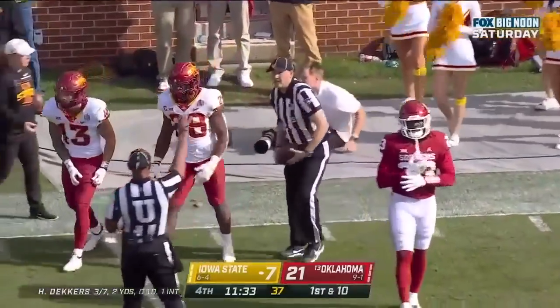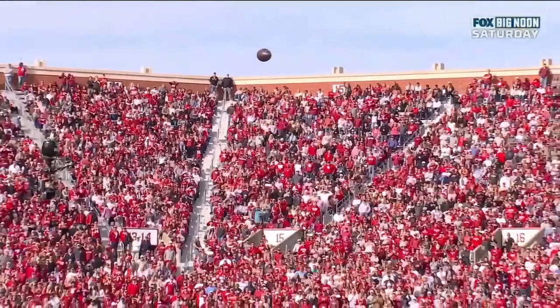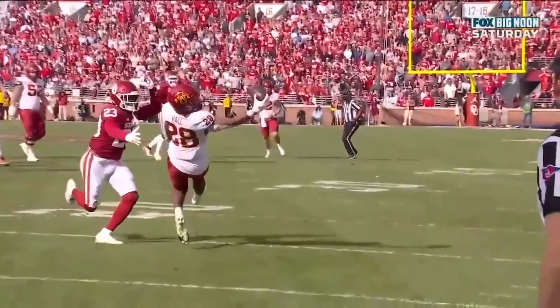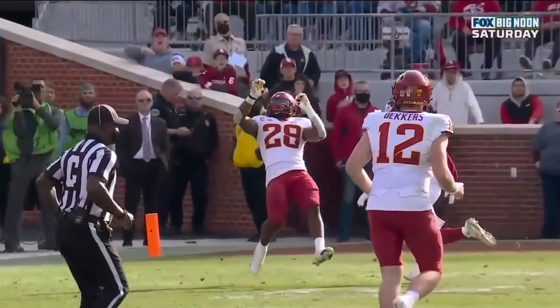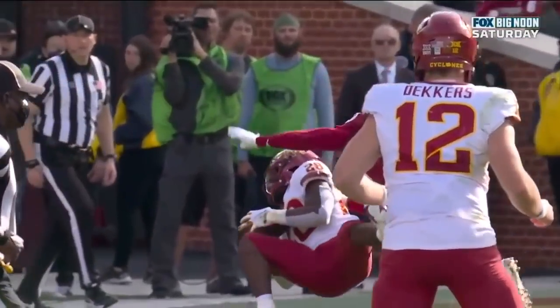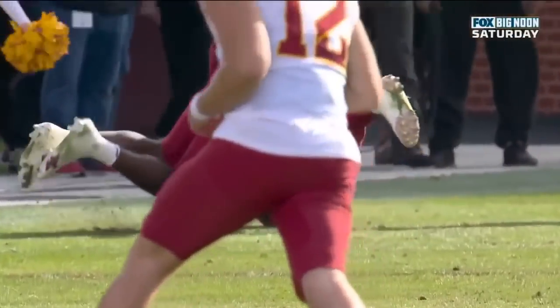He caught that ball with one hand. This dude does it all. Watch this catch from Breece Hall. Are you kidding me? That's why he's one of the best running backs in America, folks. That's why he's probably going to get drafted in the 1st round. He can do it all.